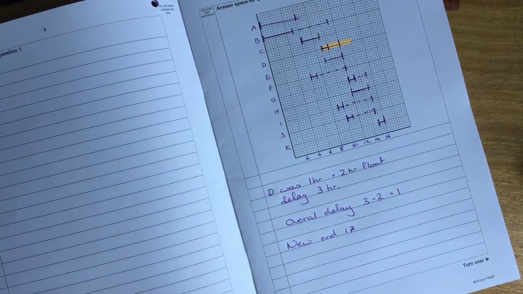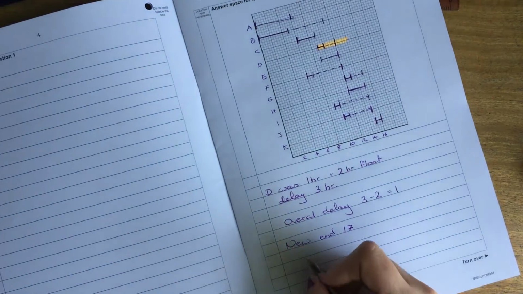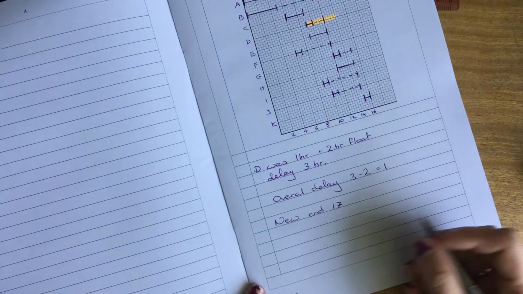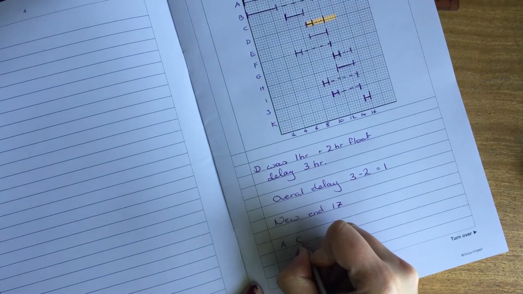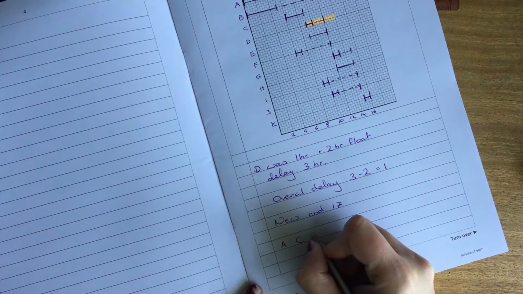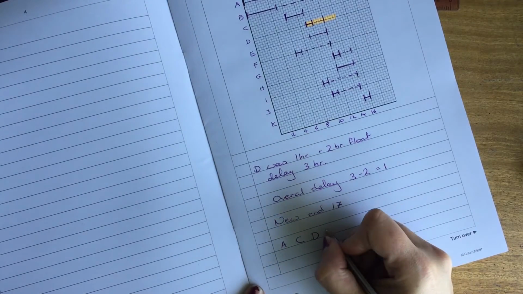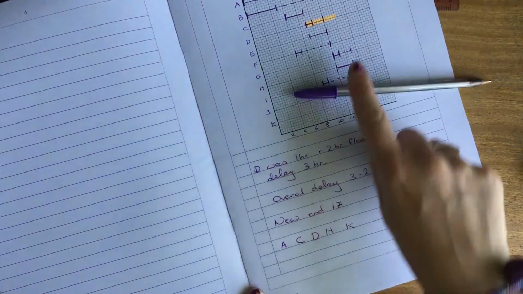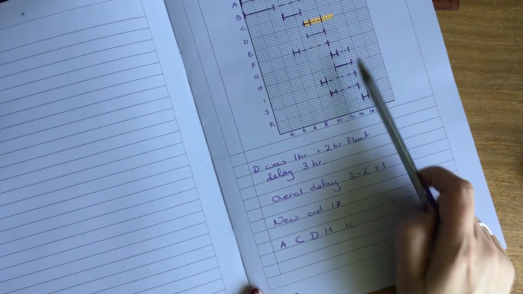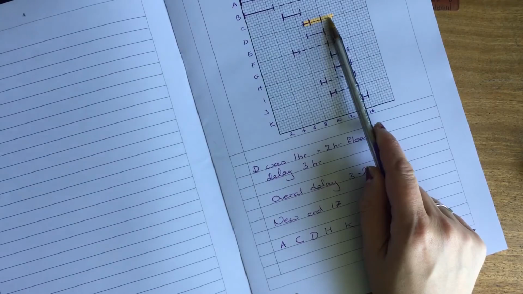And instead of E being critical, D now is. So our new critical path is going to be A, C, D, H and K. So whereas previously this one was critical, this one's now going to be longer.